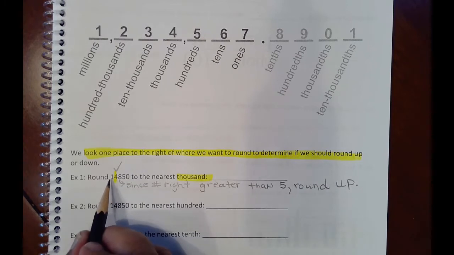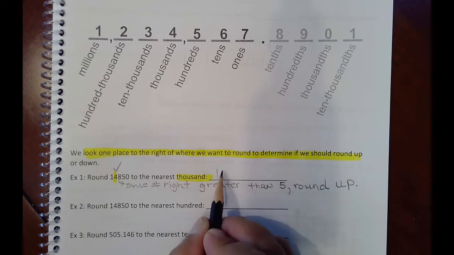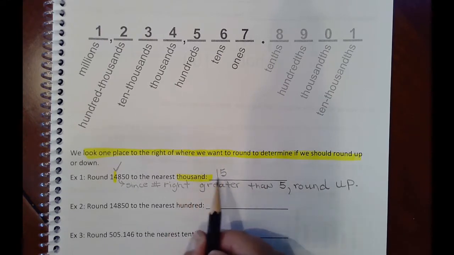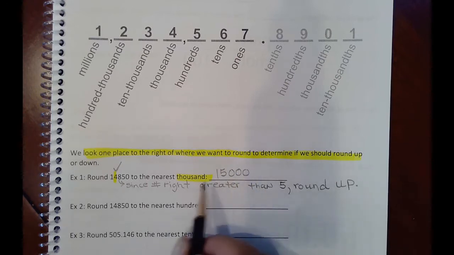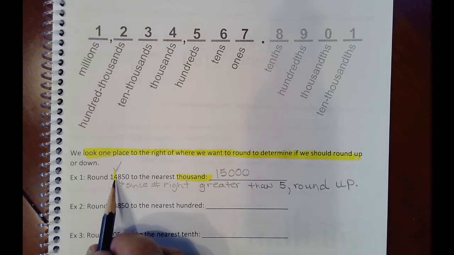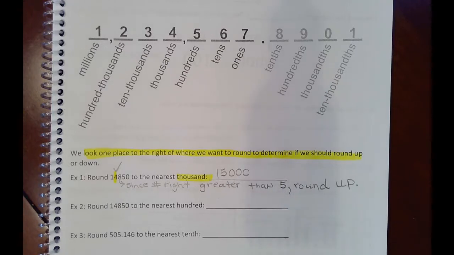So this is going to be 1, 5, rounding it up. That 5 is in the thousand place, and then everything else to the right of the number that we just rounded up gets reported as a 0.